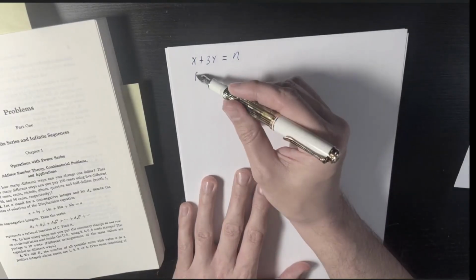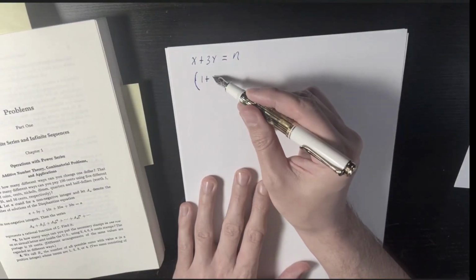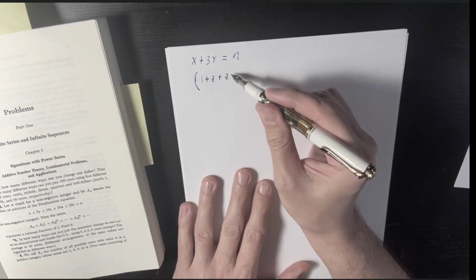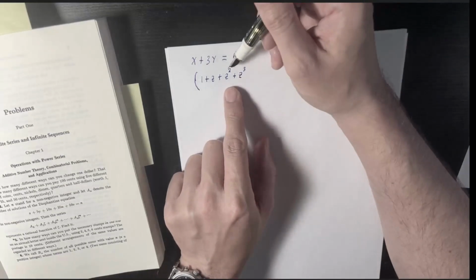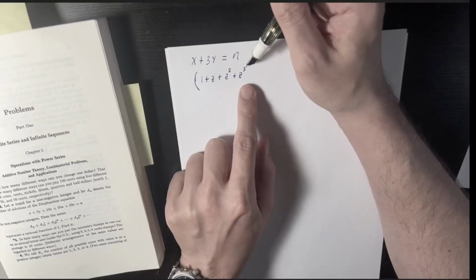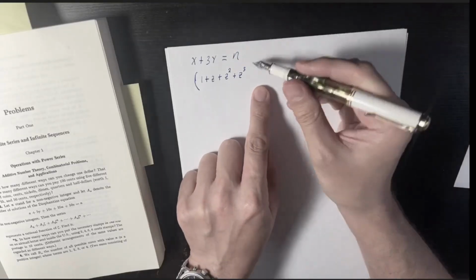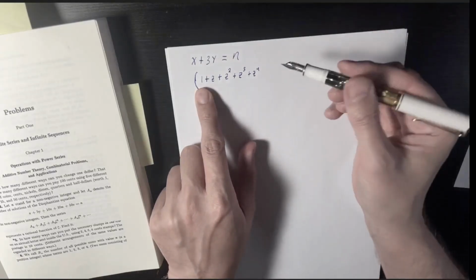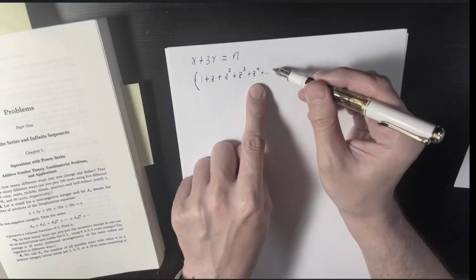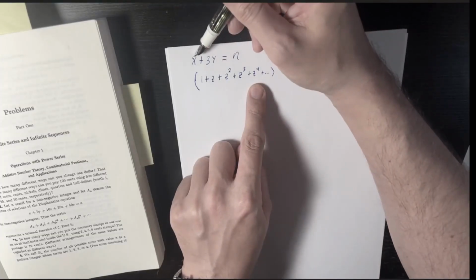Let me not write the series yet. If you do something like this, each of these terms represents a solution. This is x being 2, this is x being 3, and the number 1 is x being 0. Each of these corresponds to a value of x.